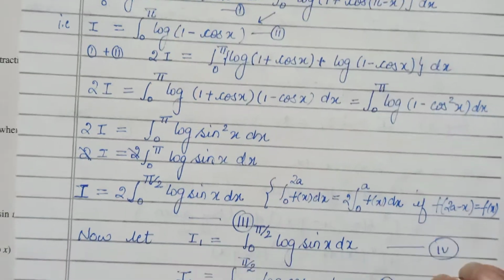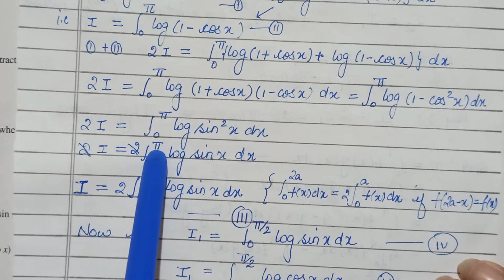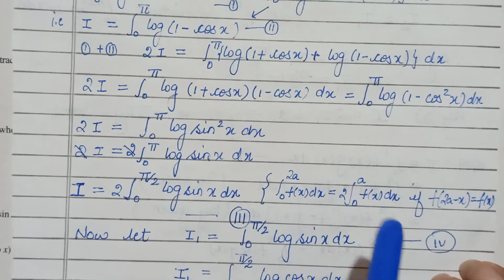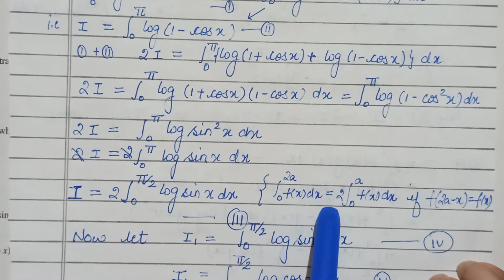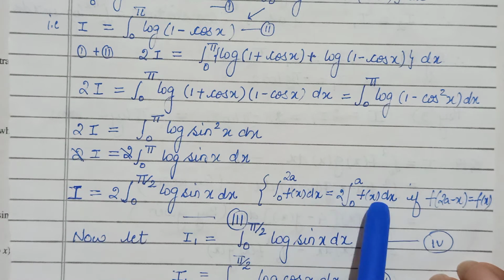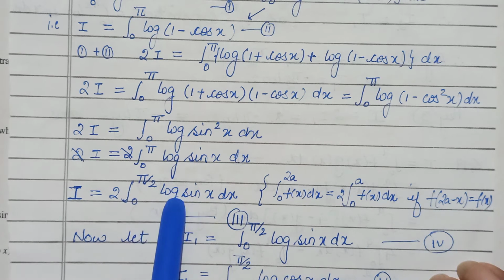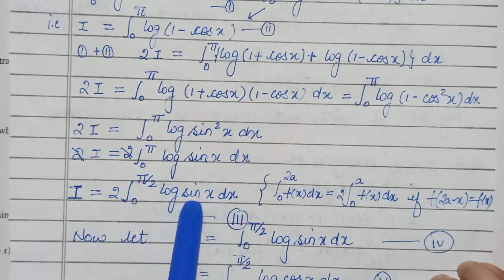Now what we are going to do is, pi can be written as 2 times pi by 2, so the 0 to 2a property applies here. Again see, the integral from 0 to 2a of f x dx is 2 times the integral from 0 to a of f x if f of 2a minus x is f x, which is true here. We know log of sin of pi minus x is the same as log sin x.